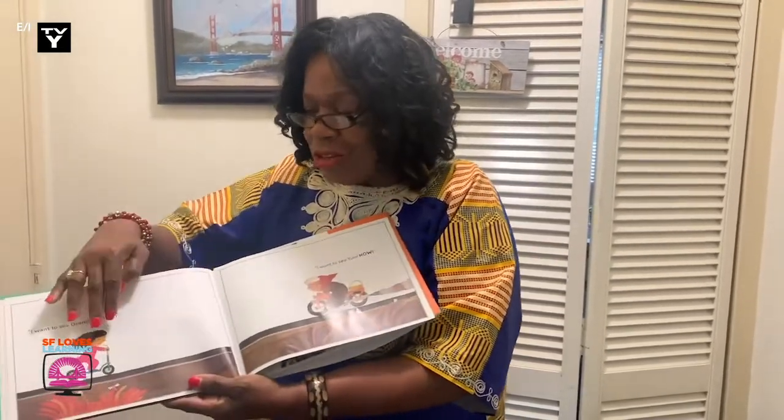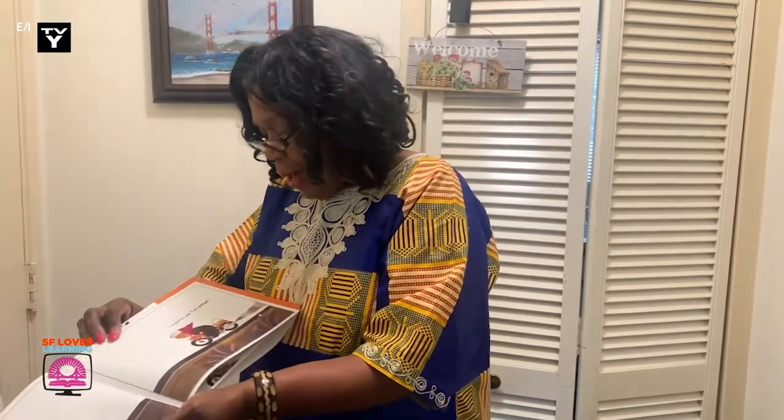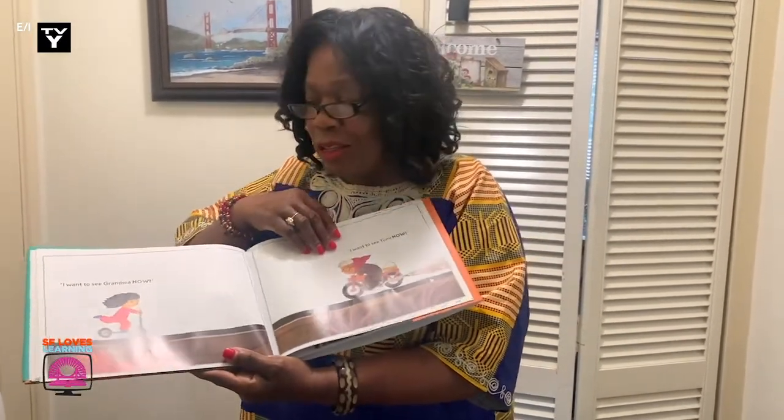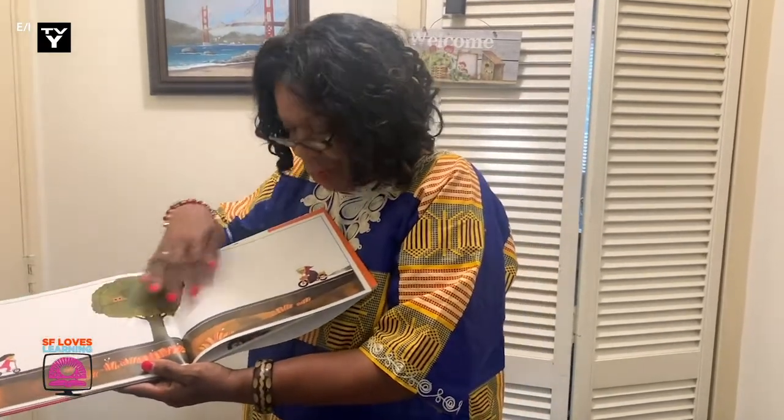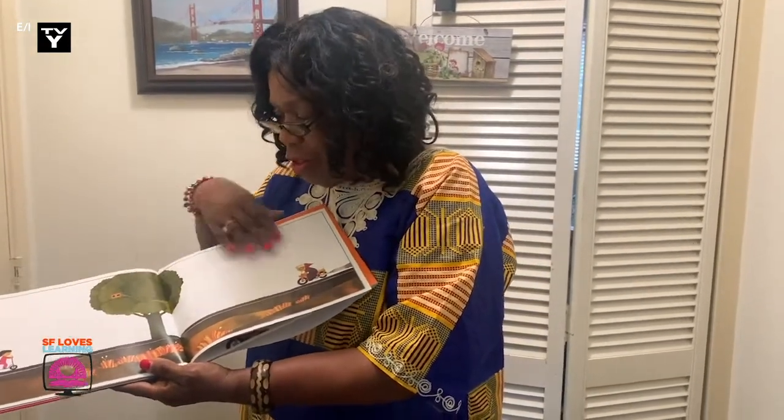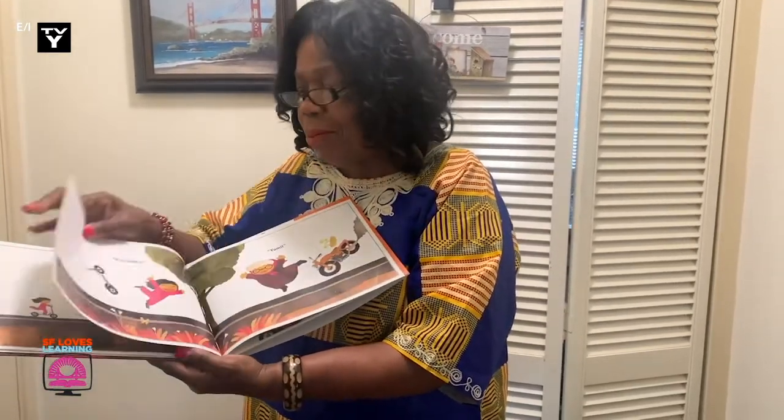What will happen next, boys and girls? I want to see my grandma now, Yumi says, as she's on her scooter. And I want to see Yumi now, grandma says. So they're rushing to see each other. What will happen next, boys and girls? They pass, this is a big oak tree. They will pass each other. They're going fast, trying to find each other. When they pass the oak tree, what will happen next?